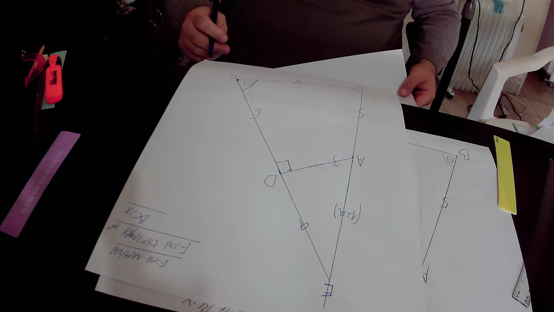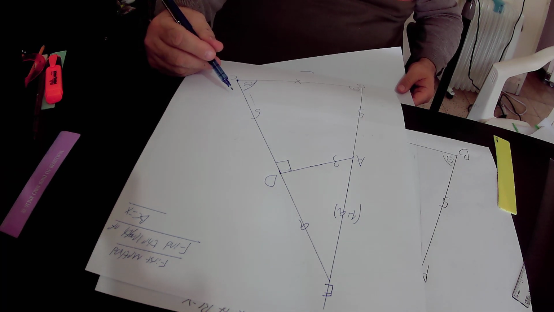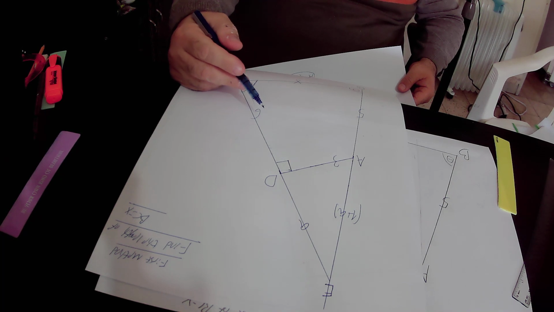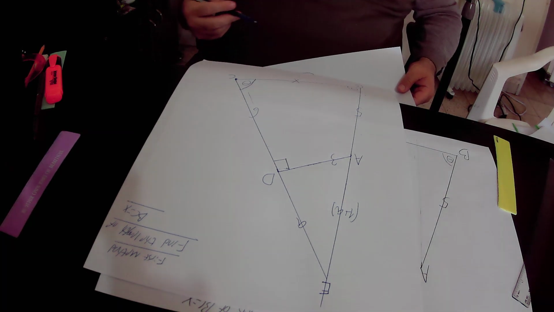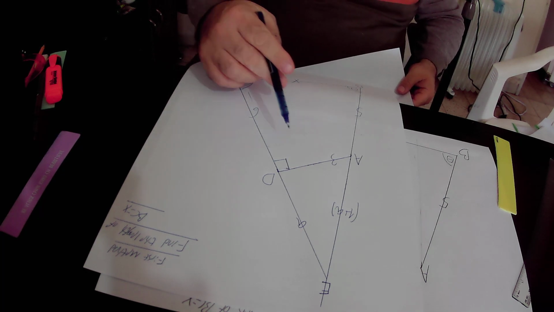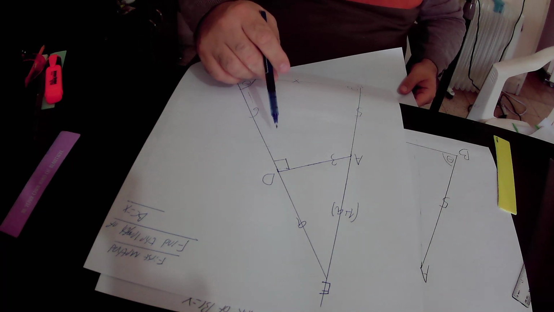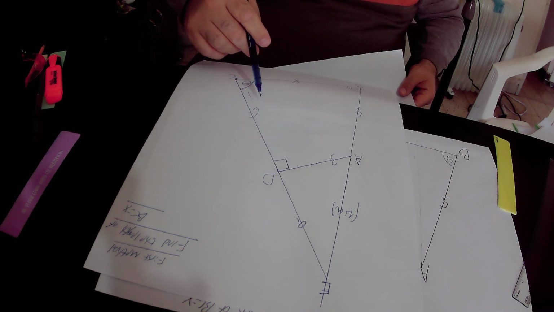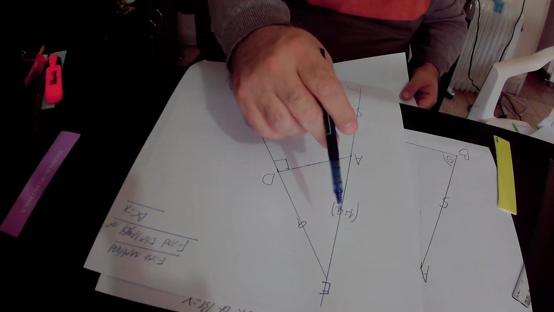and actually we extended CD, which is one side of quadrilateral ABCD, and as a side of a quadrilateral, it is absolutely a straight line. Okay, CD is a straight line, and then we extended the straight line CD by a straight line, and the result is CE.